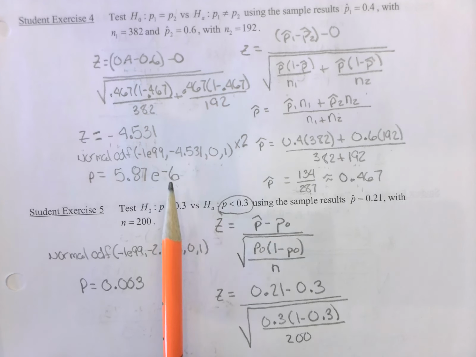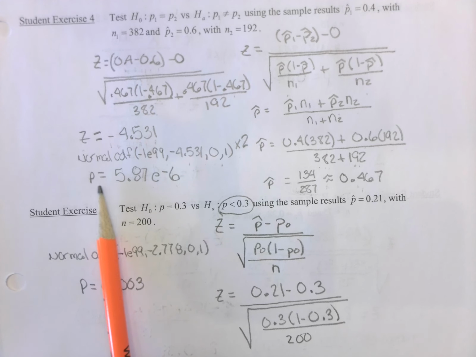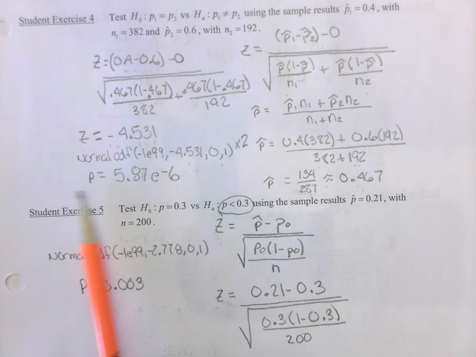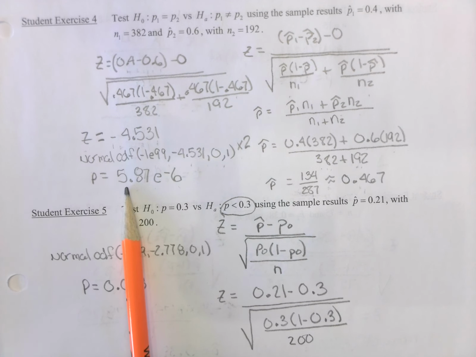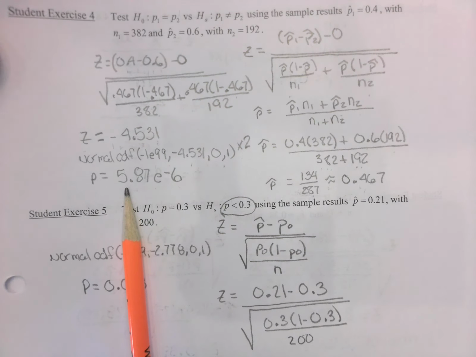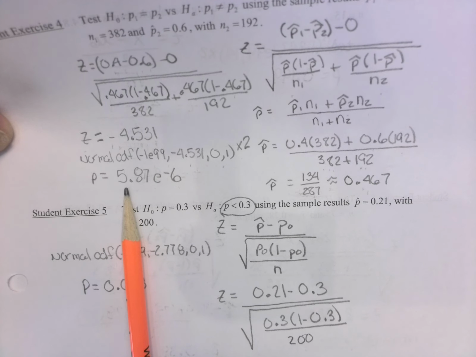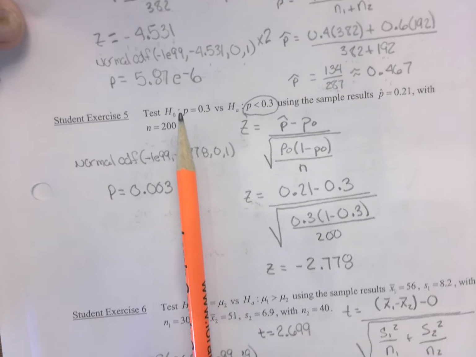We already had this discussion. E6 means take this decimal, move it 6 positions to the left, and you've got yourself one crazy small p-value. You would reject the null on every value that's going on here.